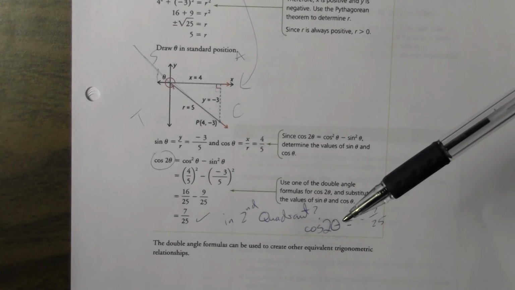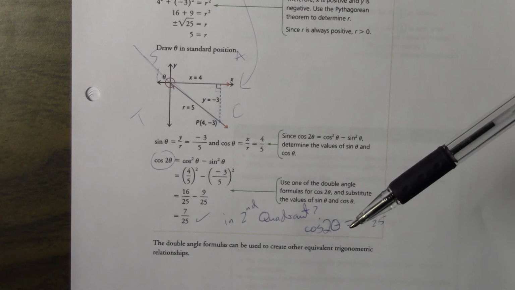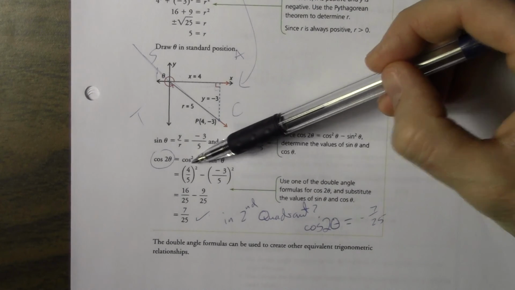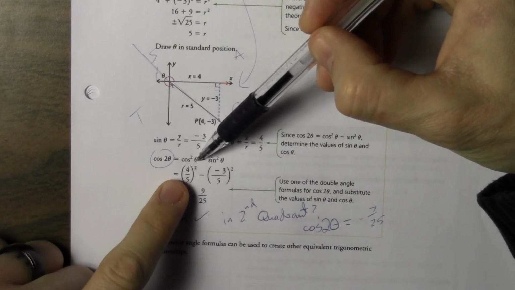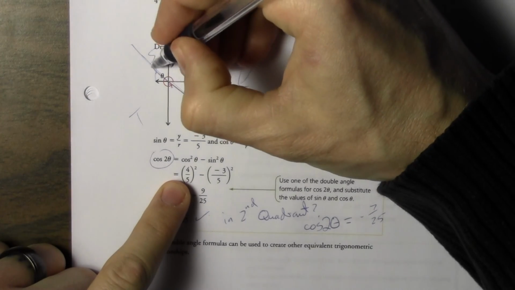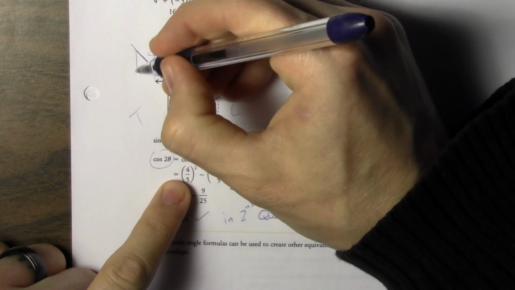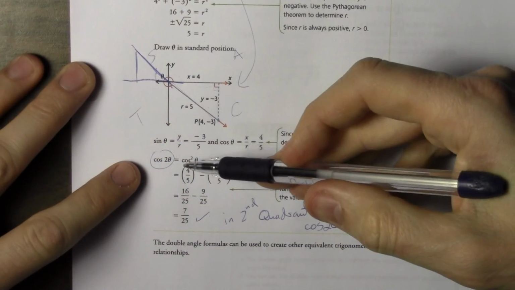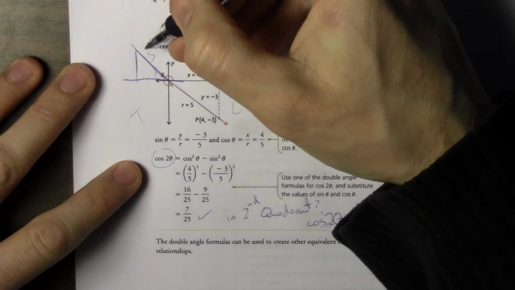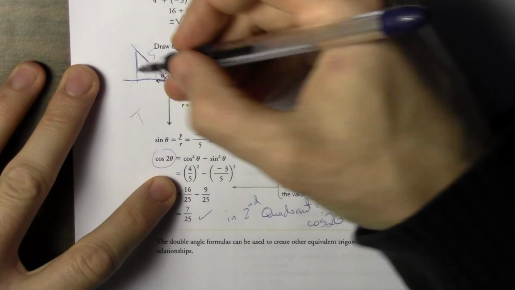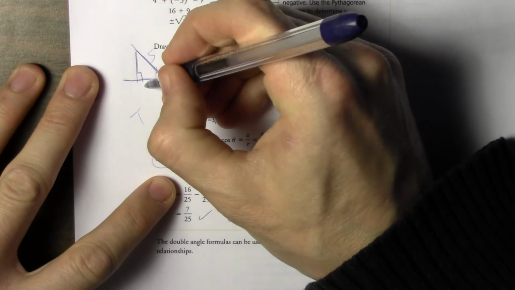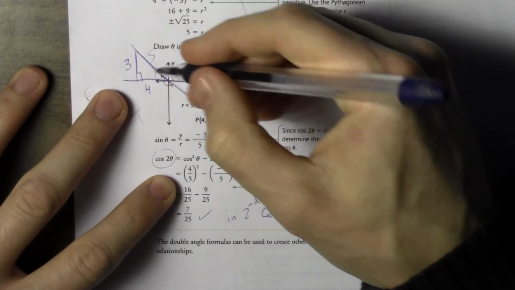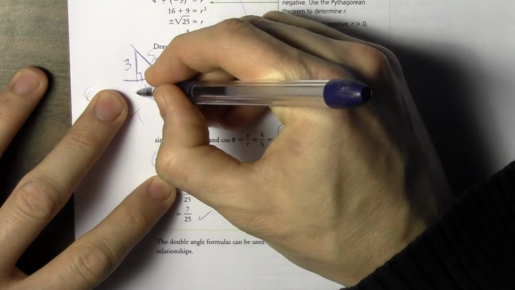Why? Because it's on the second line. So you would have had cos, let's see. Yeah, you're right. We would have had here 4, negative 4, yeah.